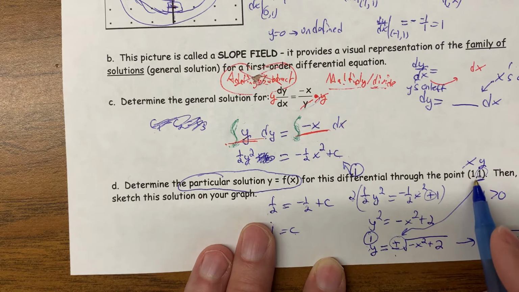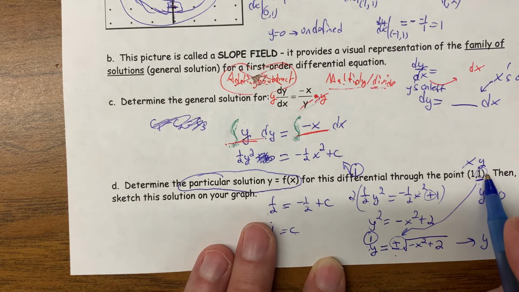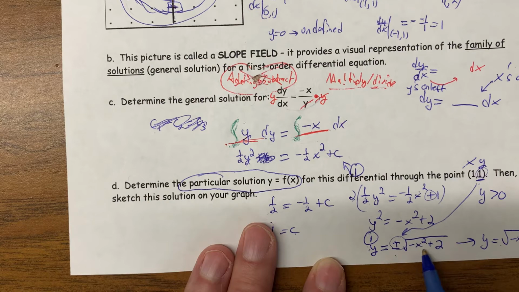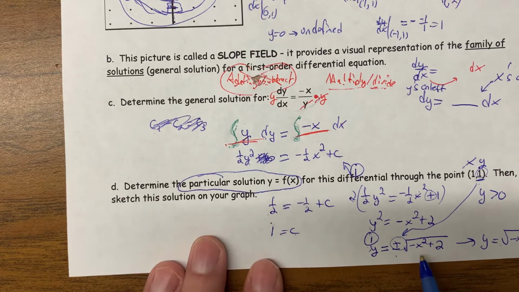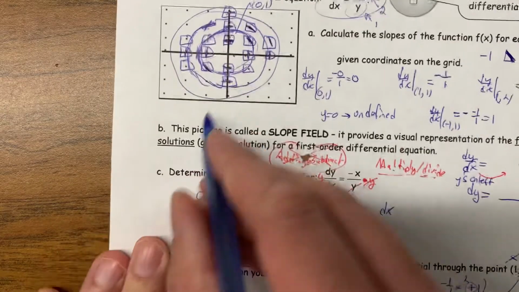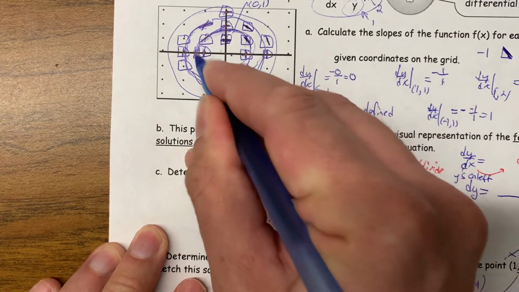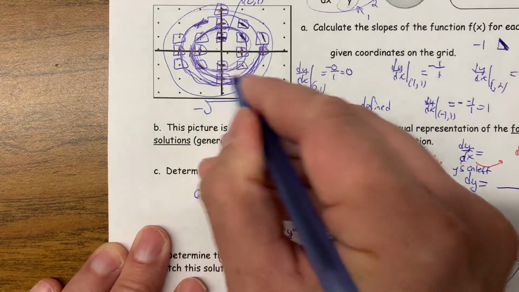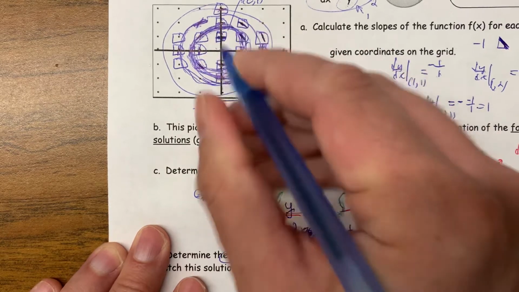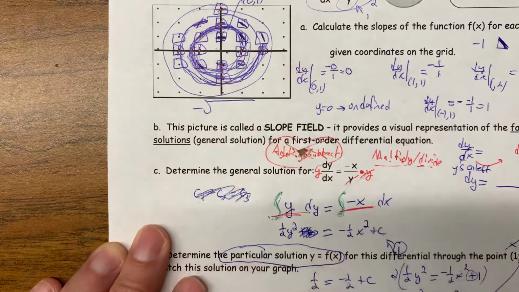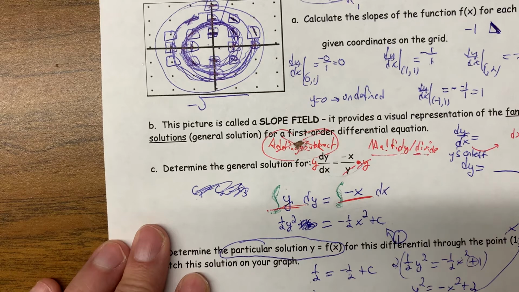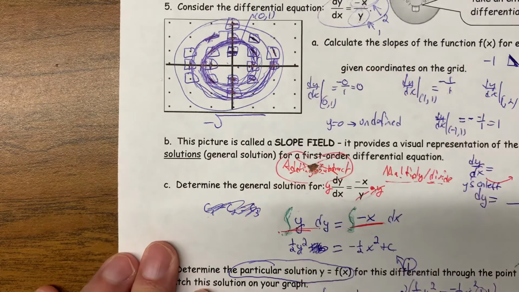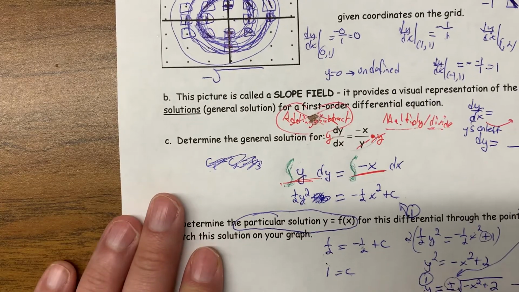If the initial point had been 1, negative 1, we literally would have gotten the exact same c value and everything, we just would have needed to use the negative square root instead. That's because we would have been on the bottom half of this circle, right? So this is actually the negative square root of negative x squared plus 2, whereas this is the positive square root. Depending on where your point is, what your initial condition is, it could be the positive or negative square root. We need to be a little careful with that. So remember, if you take the square root of both sides, it's positive or negative, and we'll use the y value to tell us which one.